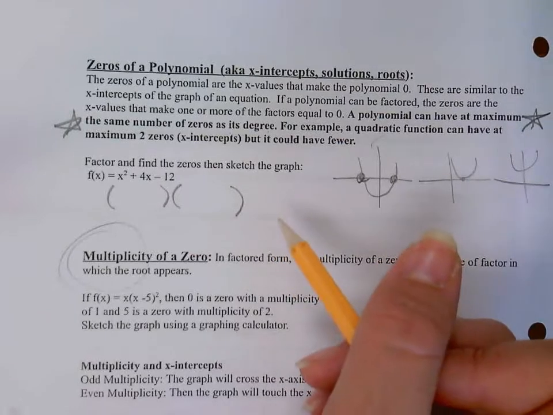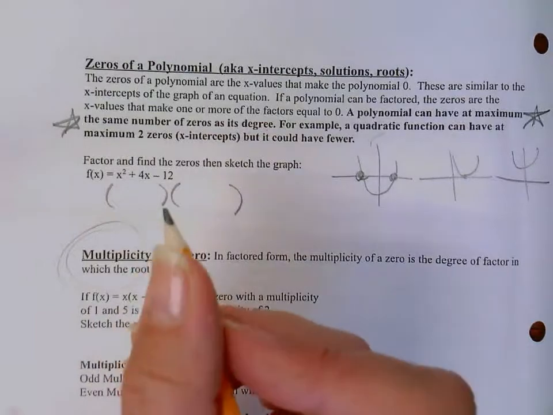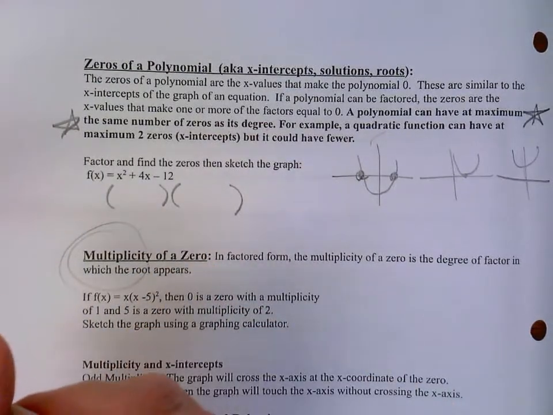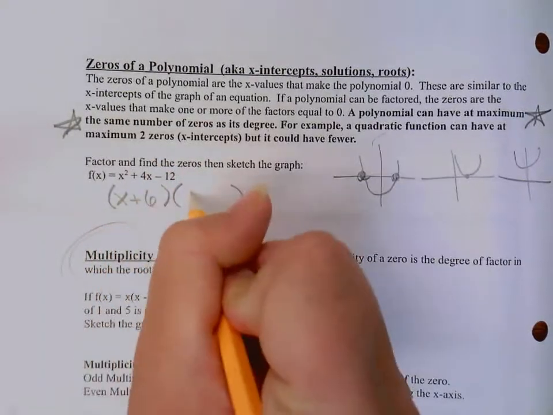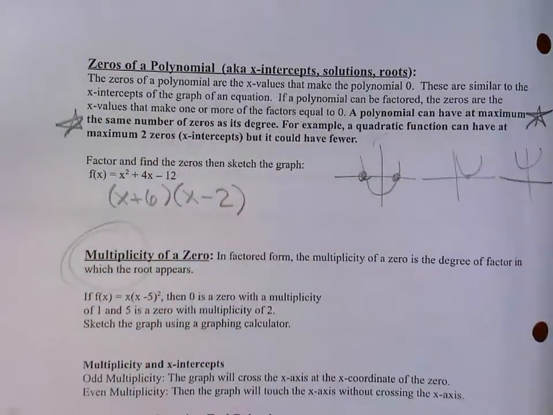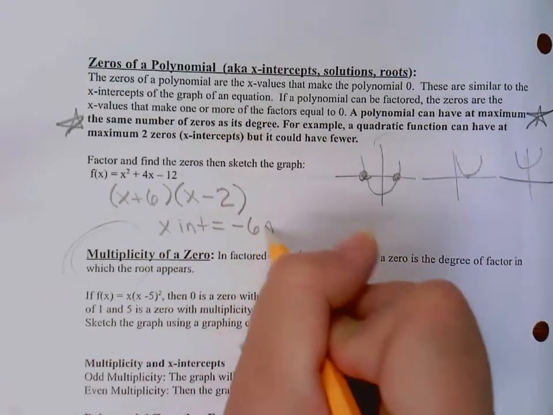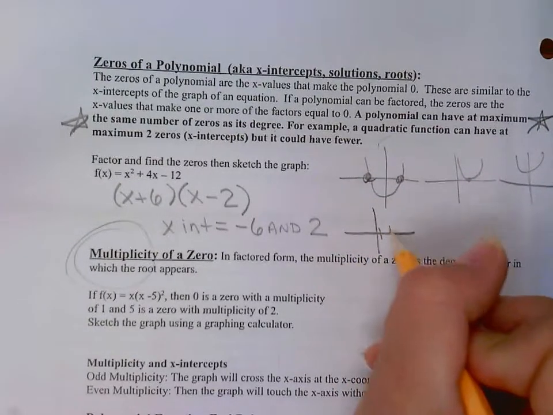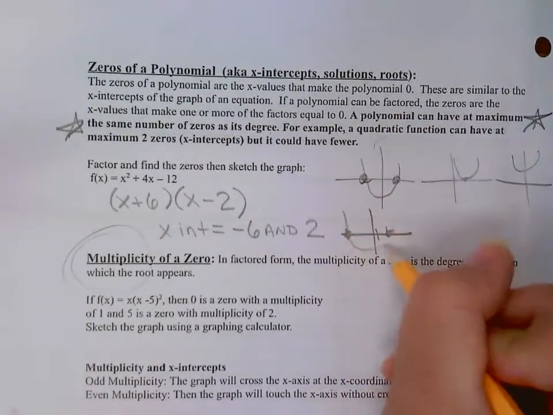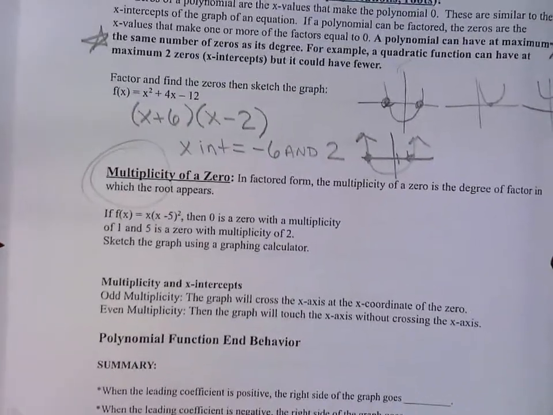Factors of negative 12 that add up to 4. What would you say? 6 and 2. I want my 6 to be positive and my 2 to be negative, right? So what are the two x-intercepts? So my x-intercepts are at negative 6 and at positive 2. So I actually do have two x-intercepts this time, right? Concave up, goes through at negative 6 and 2.